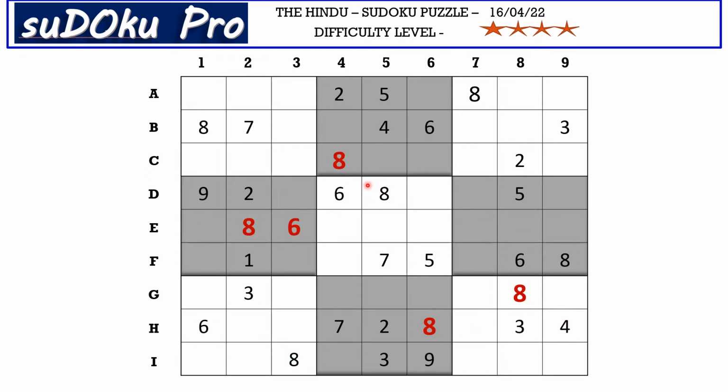Let's now figure out 6. You have 6 here in column 6 and 1 in column 4, which blocks these two columns. So G5 takes 6. Now moving to this section, you have 6 in column 3 and 6 in column 1, which blocks these two columns. So 6 has to be in the middle column. Either 6 goes either in A2 or C2.